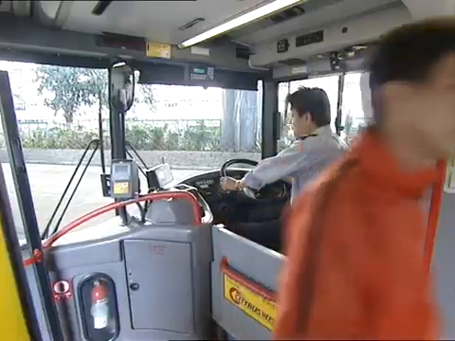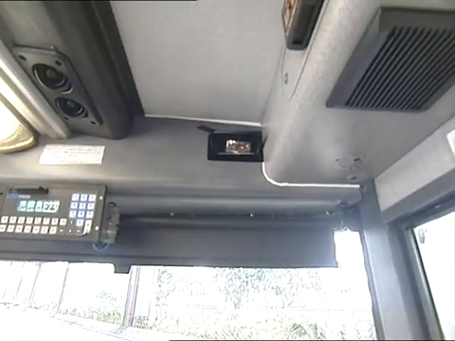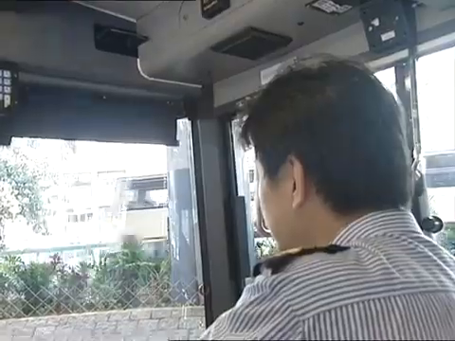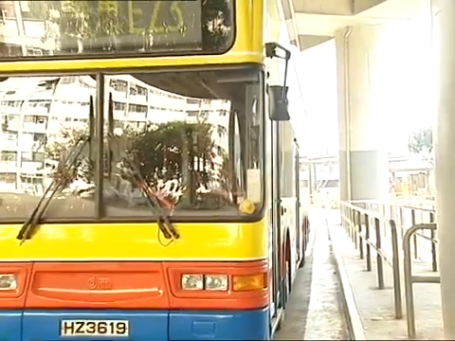Periscopes are fixed in double-decker buses to allow the driver to see what's happening on the upper deck. Periscopes are also fixed in submarines to allow the crew underwater to see things on the surface.